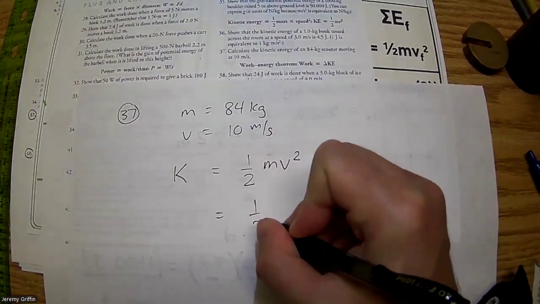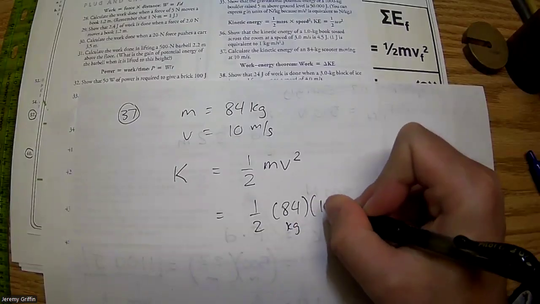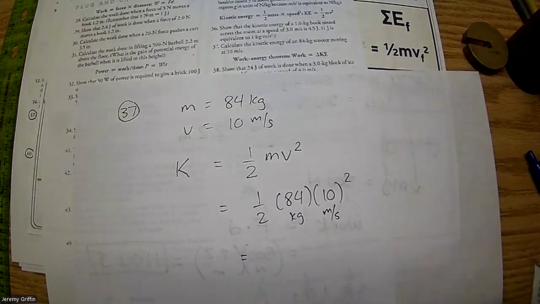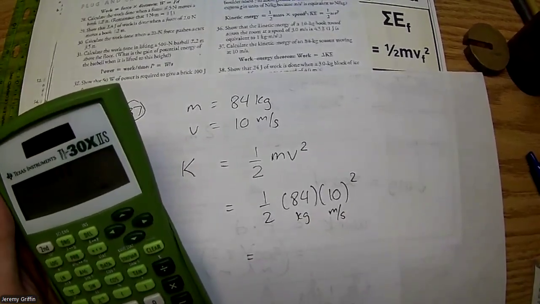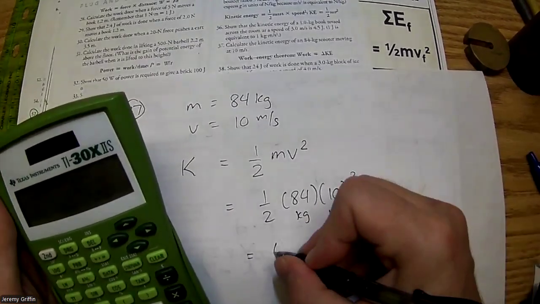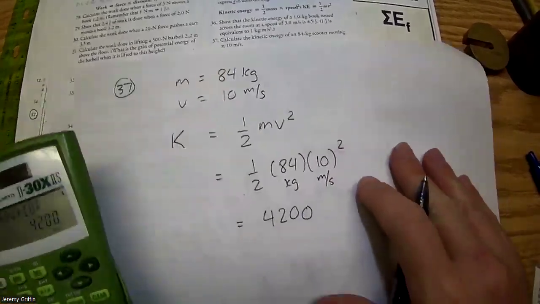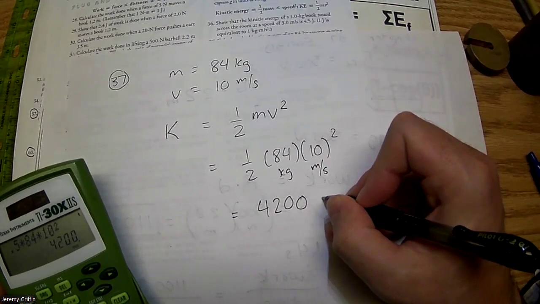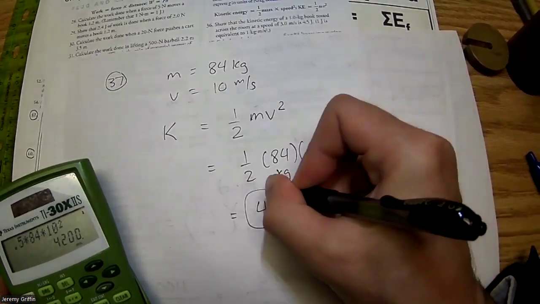So let's take one half. I got a mass of 84 kilograms, speed of 10 meters per second. I'm going to square that and put it all together. So there's the number on my calculator, but that number has a unit attached. Guys, what's the unit for energy? Joules. Oh yeah, 4200 joules.